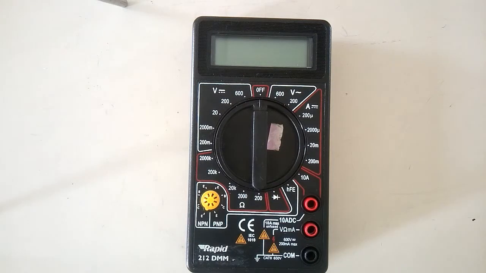Hello. What we're going to do today is we're going to be using a multimeter to look at resistances. Now, over the last few lessons, you've looked at how you can use a voltmeter and an ammeter and use our key equation, resistance is equal to potential difference divided by current, to calculate resistance.